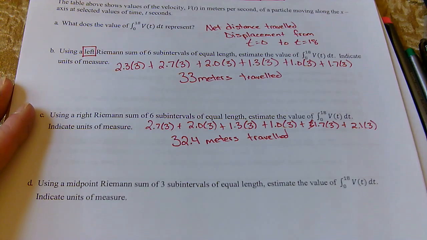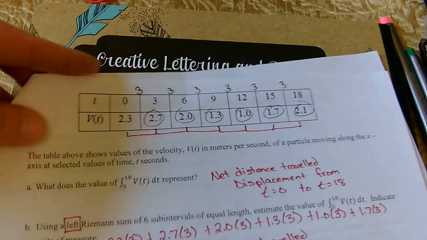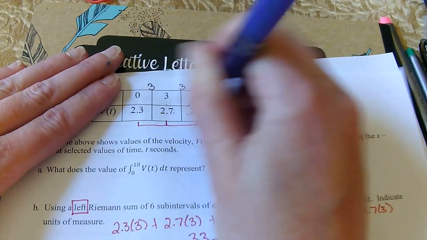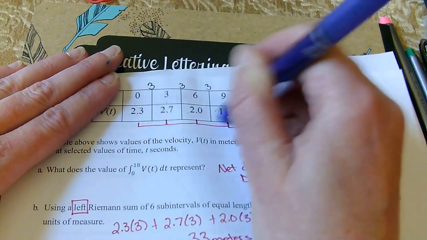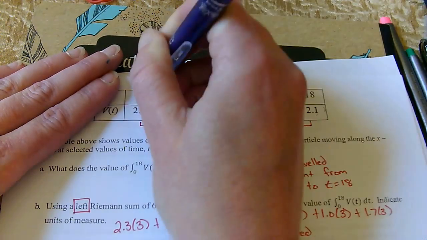The next problem says using a midpoint with 3 subintervals. Okay, so I'm going to go back. Now I'm wishing I had done those rectangles with my erasable pen.